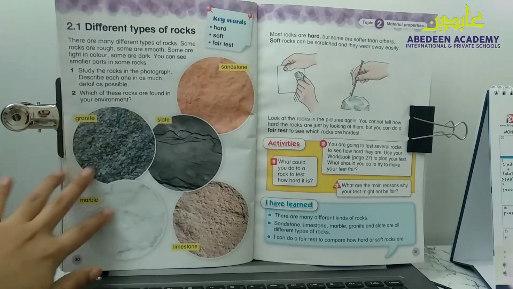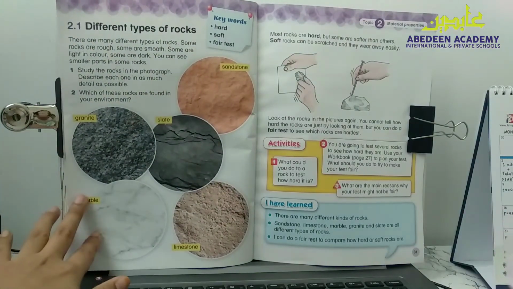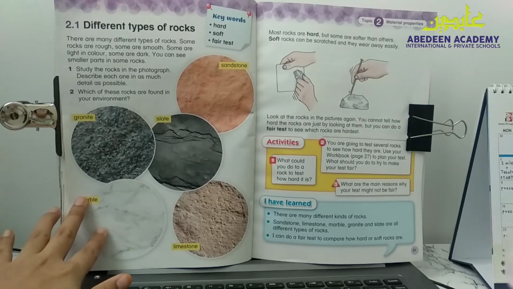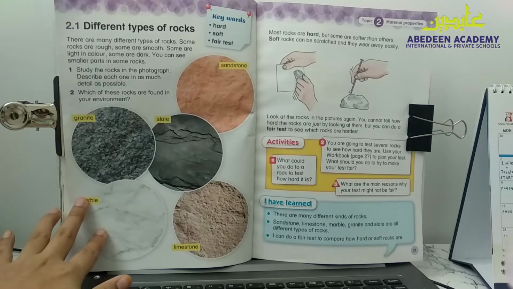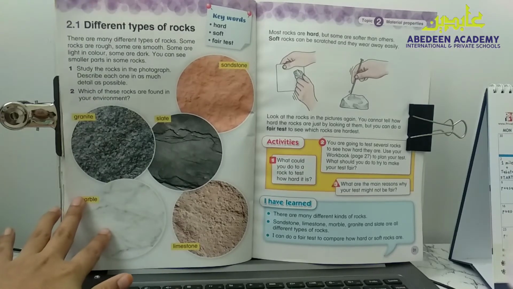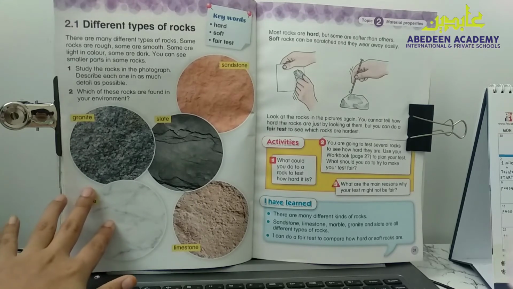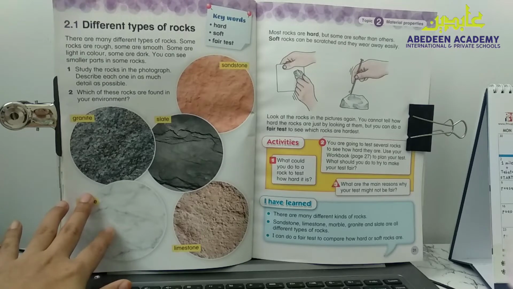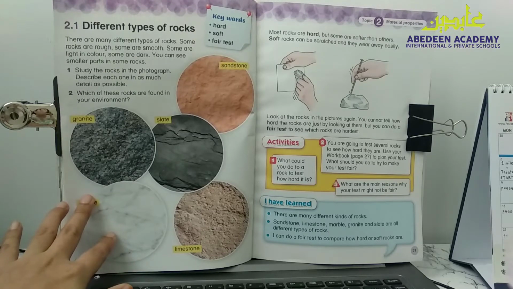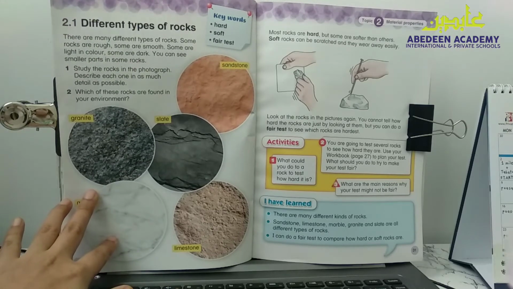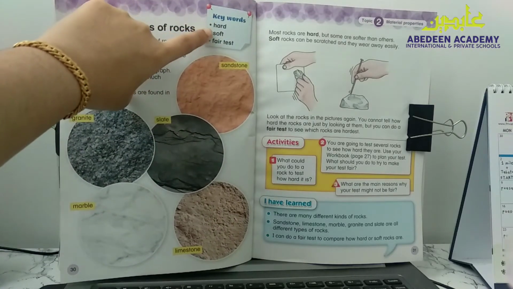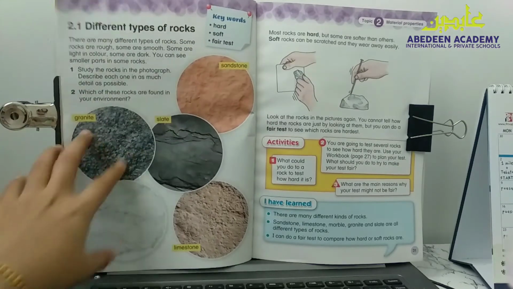Now we all know rocks. When you hear rocks, they are all hard, solid hard. But not all of them are like that. They can be molded also. They can also become smaller. If there's water running on it, it will become smaller. It won't stay the same shape. Not all rocks are hard. You have to remember that. The keywords here are hard, soft, and a fair test. We will take a look at that.